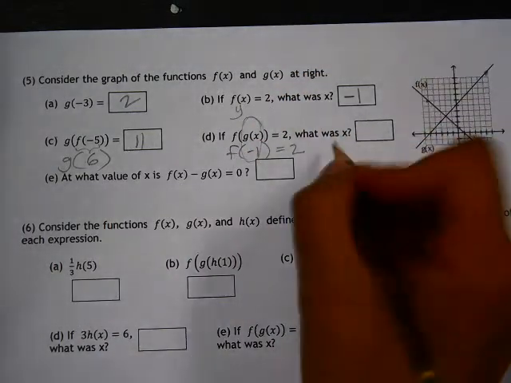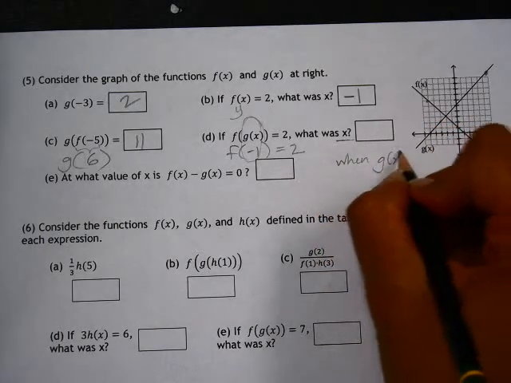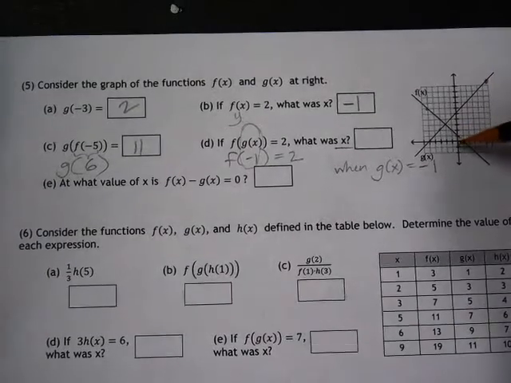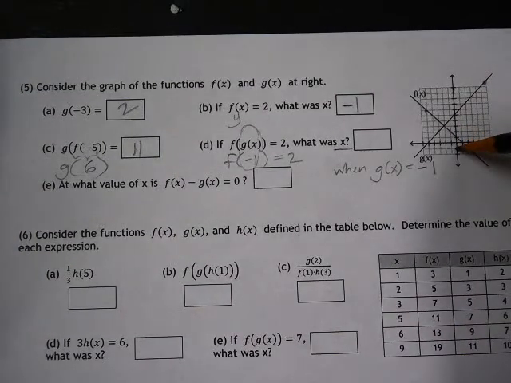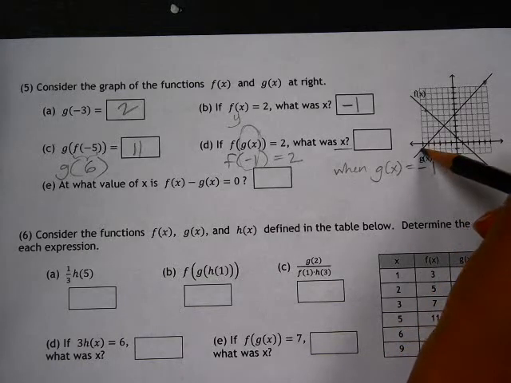But I'm trying to figure out what x was equal to. So when g of x equals negative 1, that's the y value is negative 1. I'm going to go over to function g and look up the x value. X is equal to negative 6.